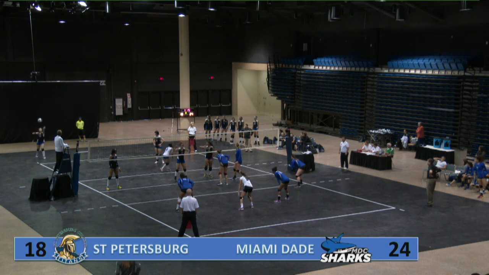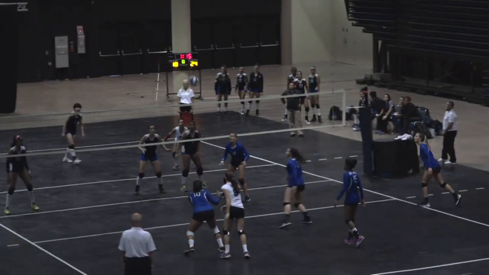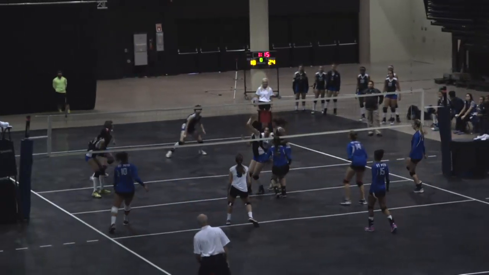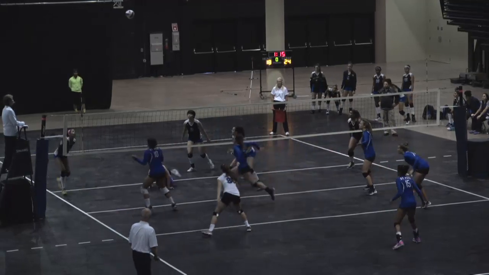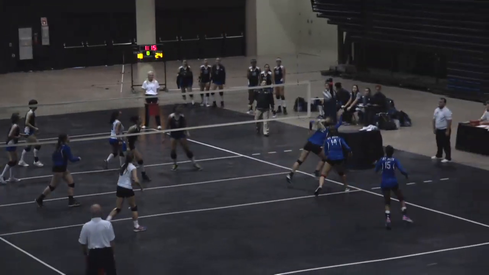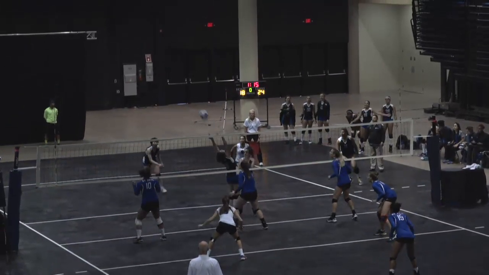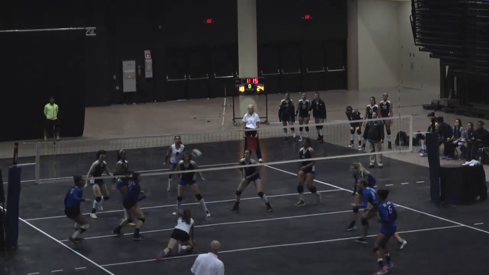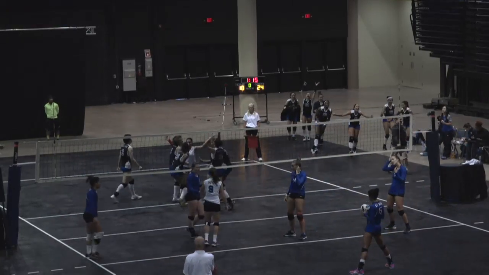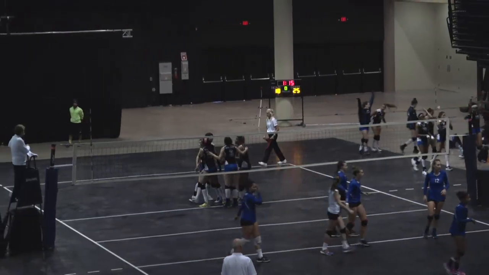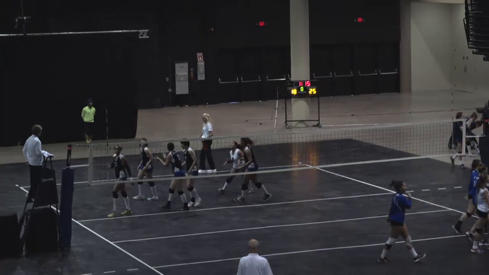Lady Vargas here with the service, 24 serving 18. Vieira sends it over to Tite. And Taxis takes it over. It's able to be kept up somehow by Miami-Dade. Taxis with a hit again, kept up by Hernandez. Matos with a hit. And Taxis gets a hand on it, and it falls down to the ground for a Miami-Dade point and set win.